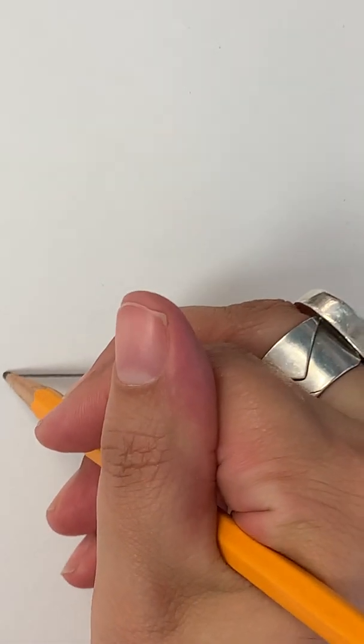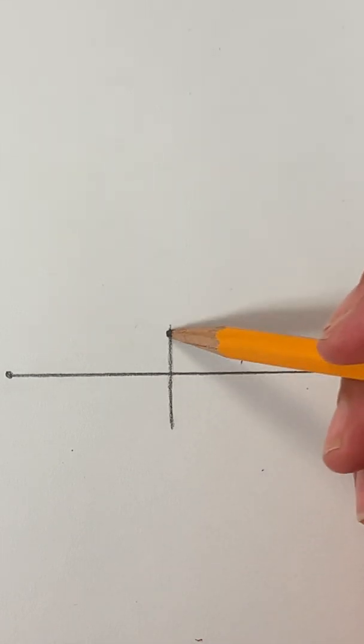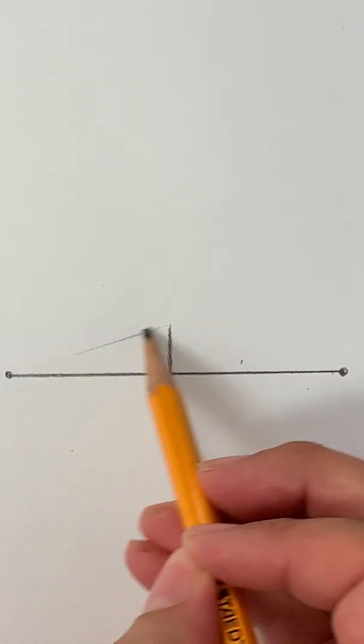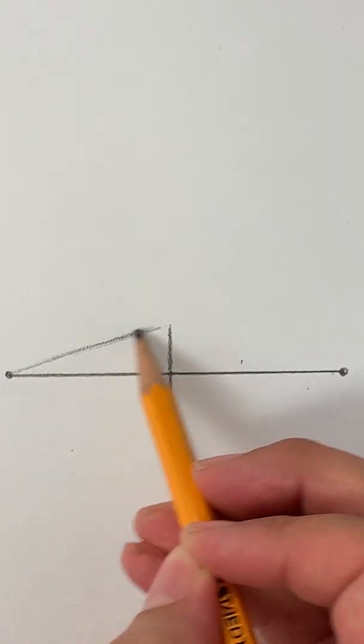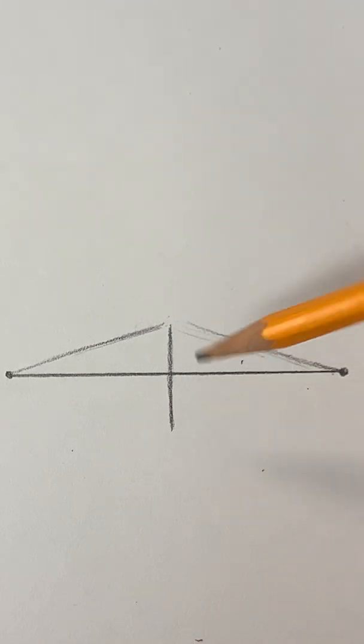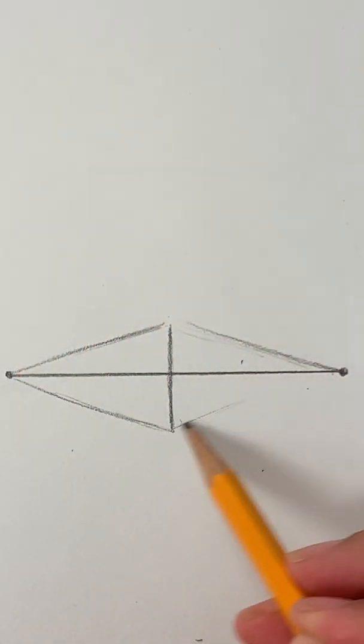If I'm doing 2-point perspective, you have 2 vanishing points. Generally, I'm going to use the very edge of the horizon lines for my 2 vanishing points. Instead of starting by drawing a square, I'm just going to start with a vertical line. So the top of the vertical line will go to my vanishing point on the left and my vanishing point on the right. The bottom of my vertical line will go to the vanishing point on my left and the vanishing point on my right.